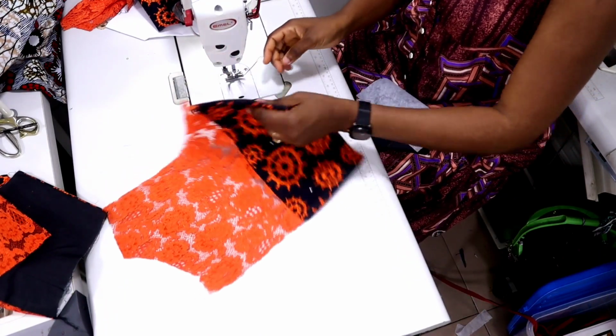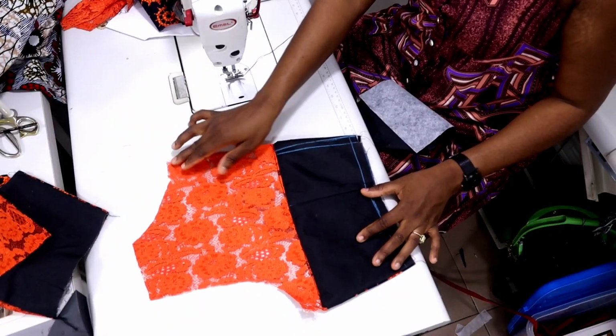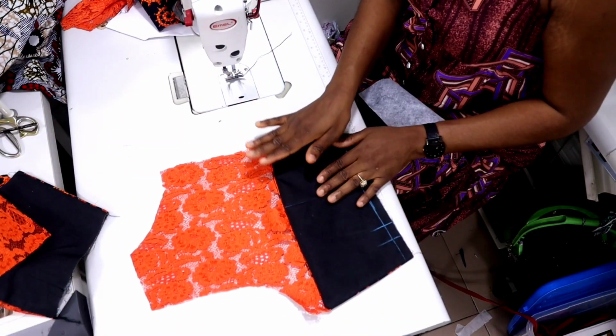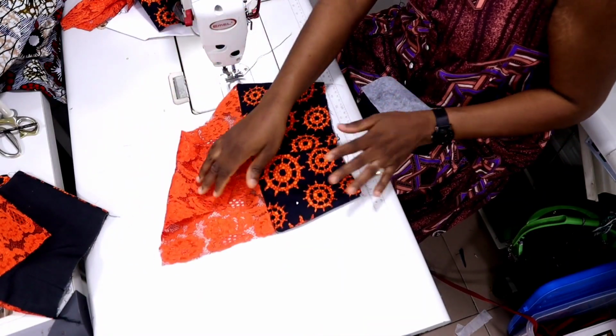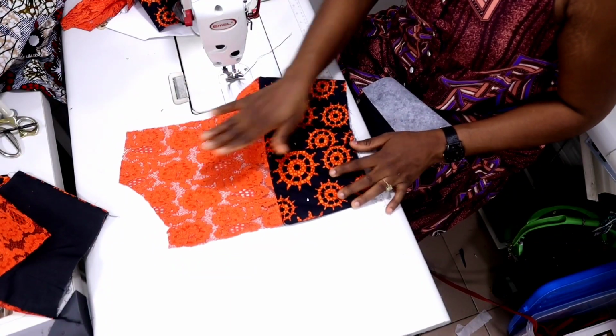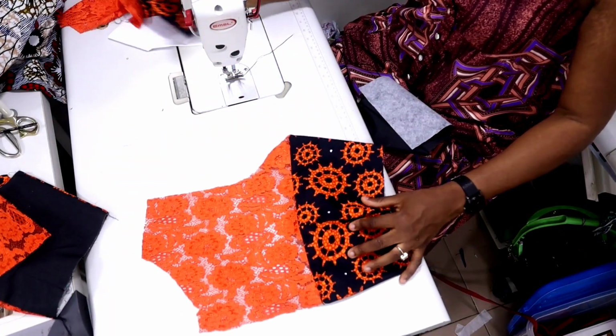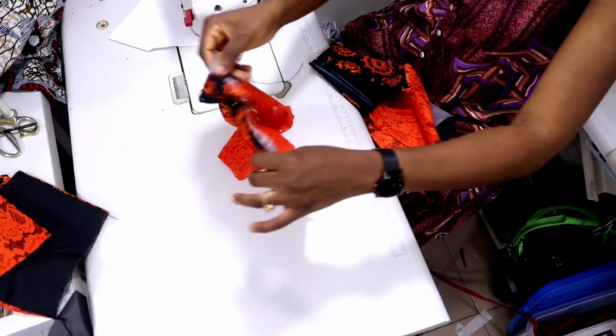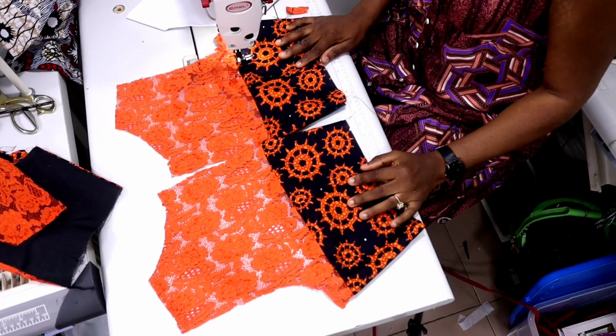So I'm done turning with lining, and this is how it looks. This is how it looks from the wrong side, and then this is the good side. So I'll repeat the same thing to the second side. So we are done with the two of them.